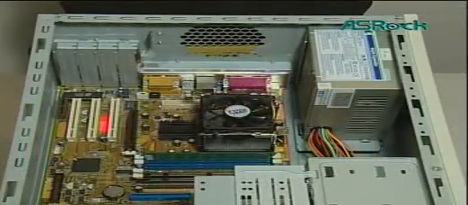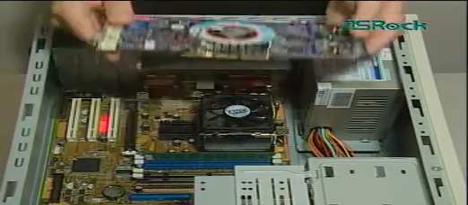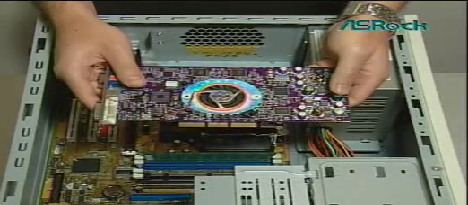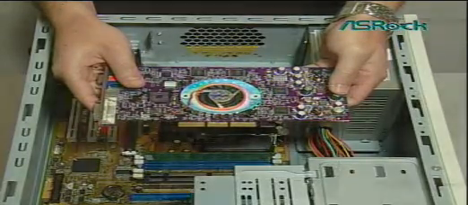Now, we are going to show you how to install an add-on card into an expansion slot. Before installing the expansion card, please do read the documentation of the expansion card and make necessary hardware setting for the card. Now, we will demonstrate you the AGP add-on card installation.